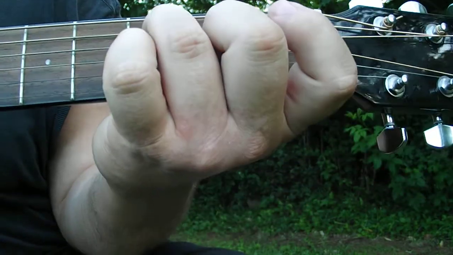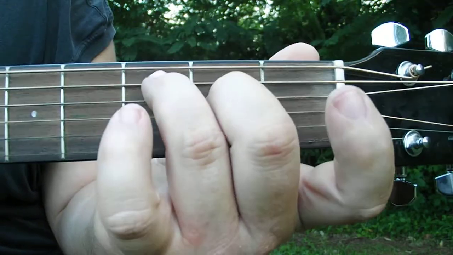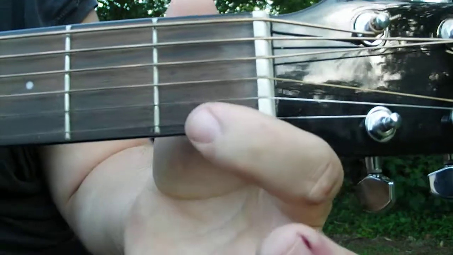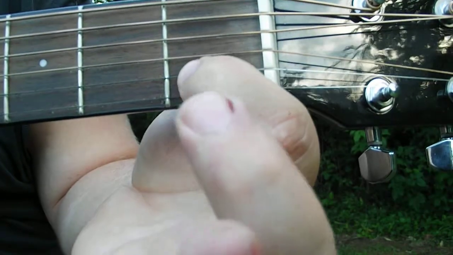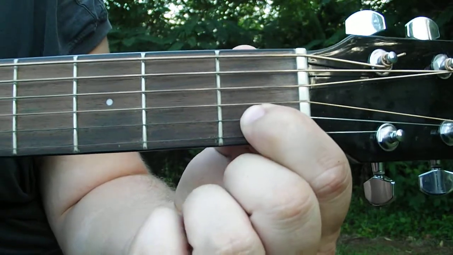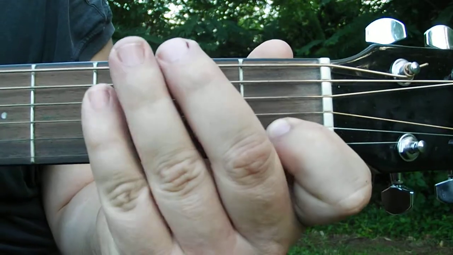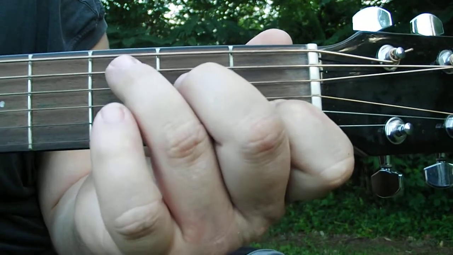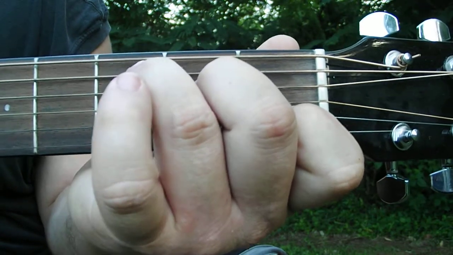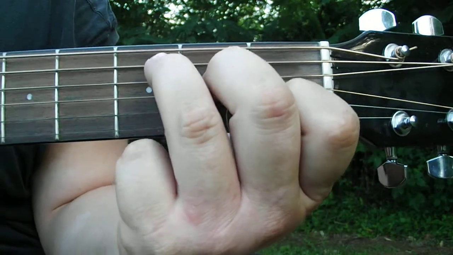The next is on the 4th string, 2nd fret, and then here on the 2nd string on the 1st fret. I hope you can see that. Alright. I'll pluck this one individually, and then I'll play the chord just like I did the G chord a second ago.